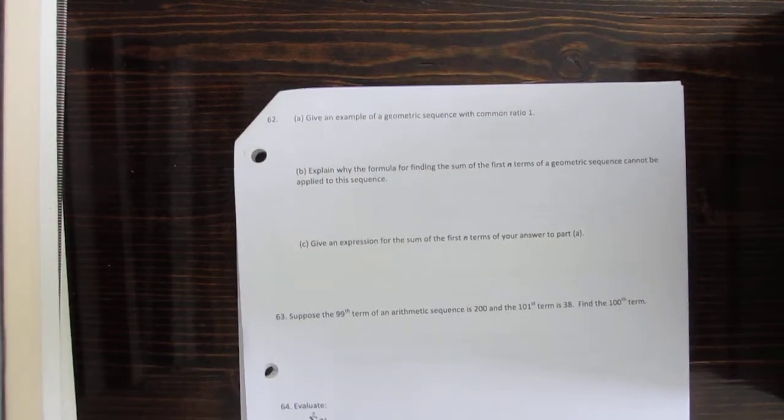Coming now to 62. Let's see how much more we got. All the way to 72. Okay, we got quite a bit.